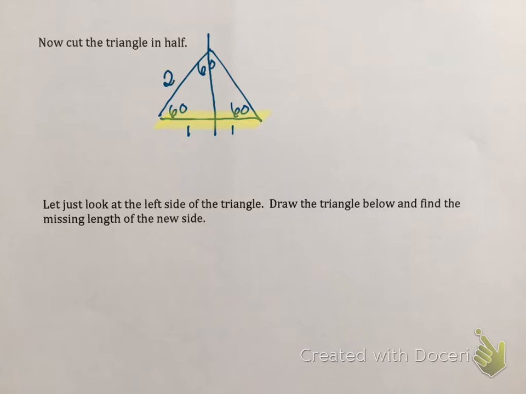Okay, this side here is going to remain 2 because I didn't do anything to it. And I don't know what this side is, so we're going to have to use Pythagorean theorem to figure it out. And remember, that's a leg. So when I cut it in half, it makes a nice triangle. So we have a right triangle, 30, 60, 90.